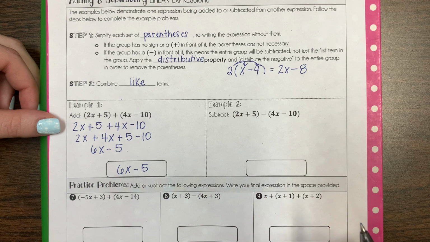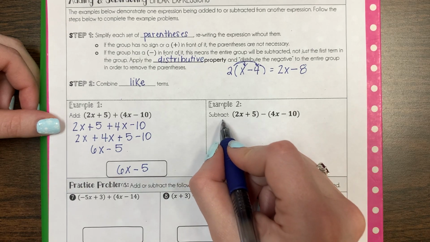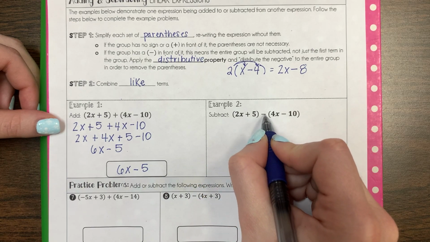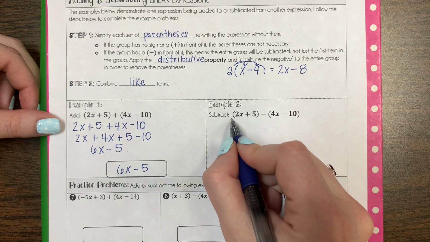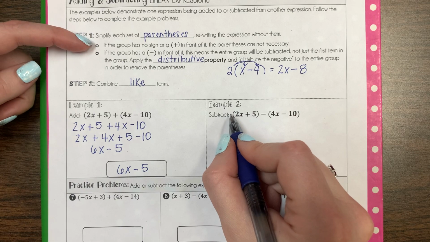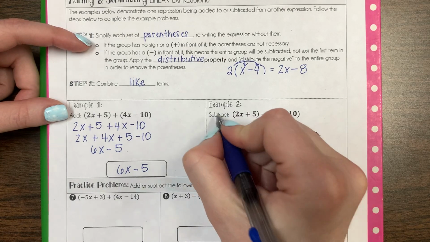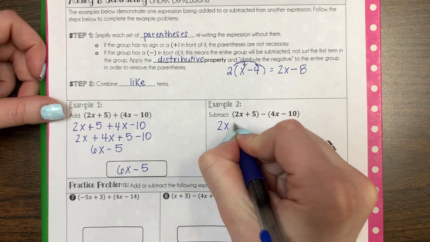Now let's do number 2. This time we are subtracting. Notice there's a subtraction sign there. If we look at our first set of parentheses, we don't have any sign, so that means it's the first case where we can drop the parentheses. So we have 2x plus 5.